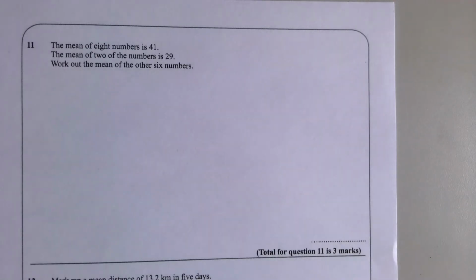Right, here's a new question. Write this one down. Have a real think about it. Think, what can you do? Do similar things to what we were doing just before in terms of working out the totals. Pause it and have a go.